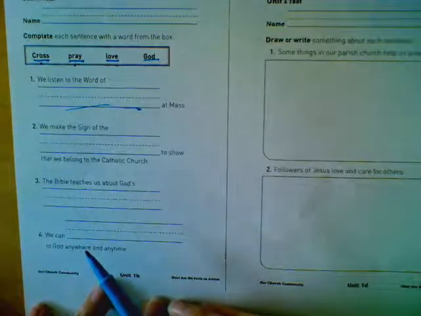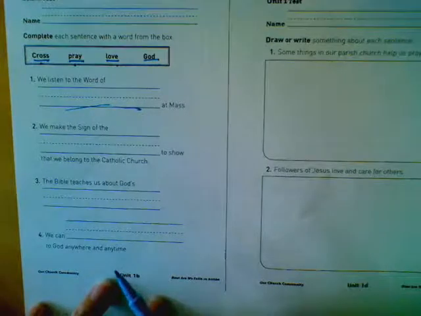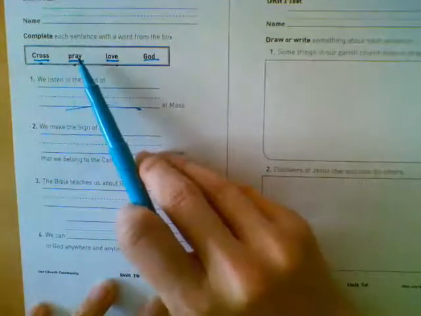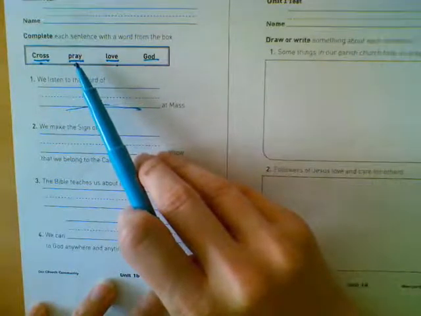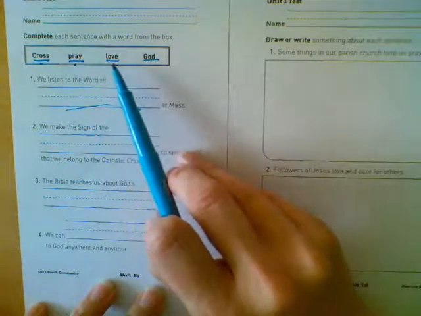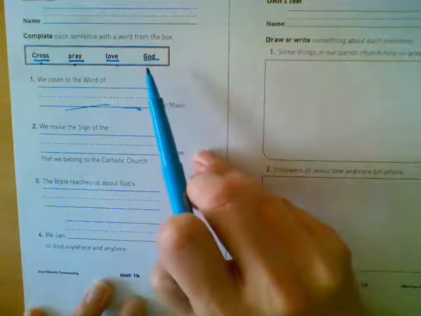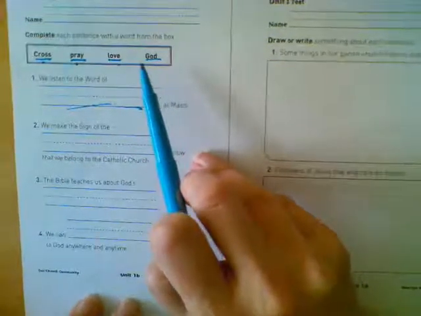Now, if you've been crossing them off as you go, this last one should be a gimme for you, but just in case, I'm going to read through it for you. Number 4 says, we can blank to God anywhere and anytime. We can cross to God anywhere, anytime. We can pray to God anywhere, anytime. We can love to God anywhere, anytime. Or we can God to God anywhere, anytime. Choose the best answer and write it on the line.